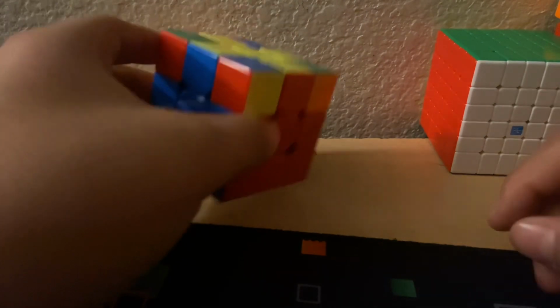So this is what I'm looking for. This corner matches with these, this corner matches with this, this corner matches with this, and so on. And then we can do the algorithm by just doing commutators, which will be simple. So if there is one in place, which you won't always have, you want to do this algorithm.